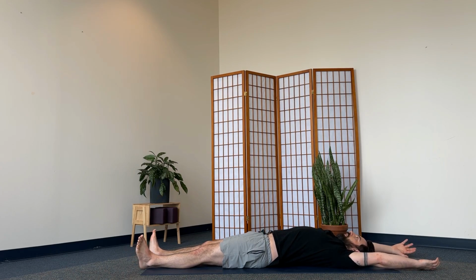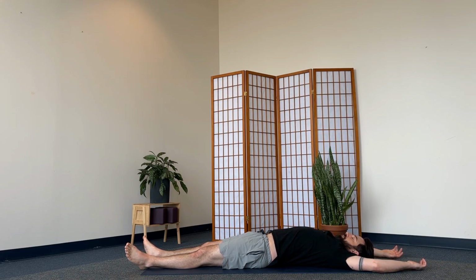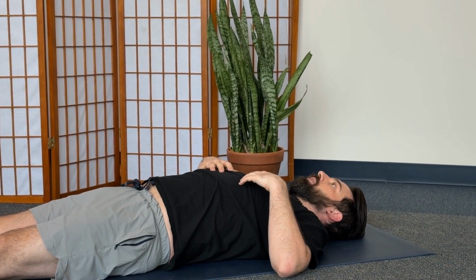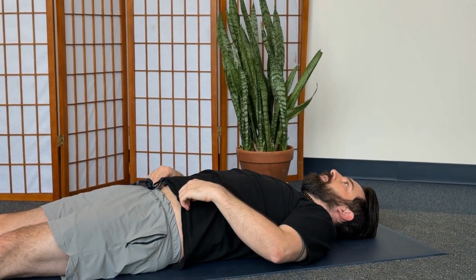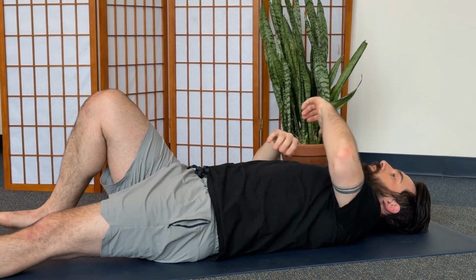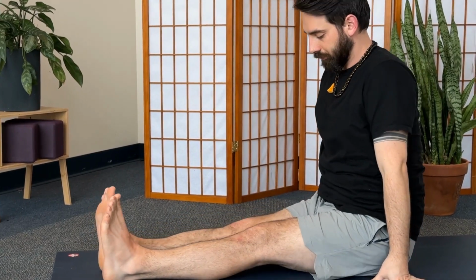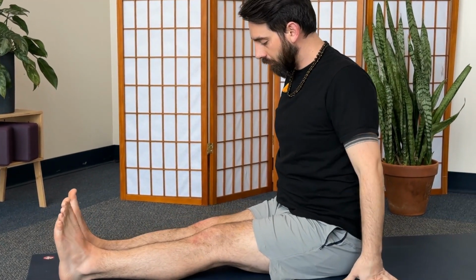So you can feel that decompression as you come back into a non-active axial extension. So you kind of just release the spine, everything can kind of sink back in and release. So it's going to be more noticeable as we come into a seated position. We'll have the legs straight out in front of us.